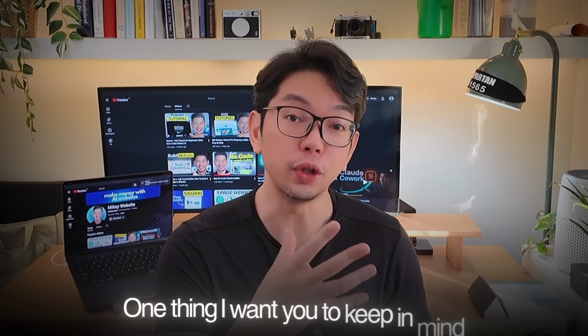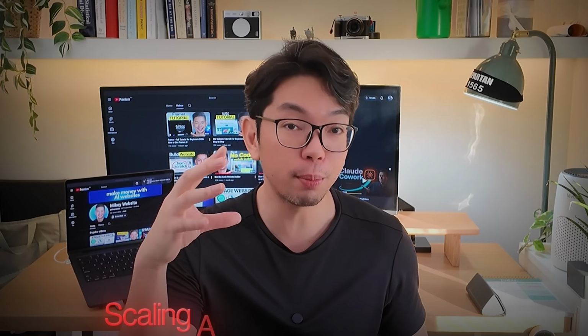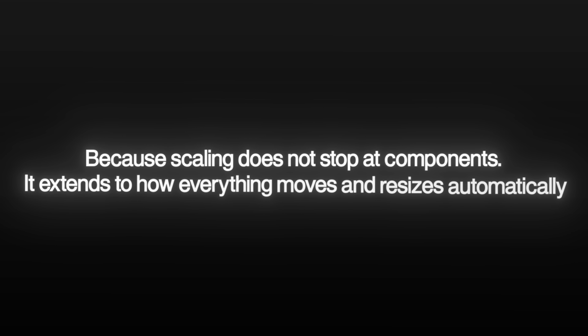Now, one thing I do want you to keep in mind is that if components and variants are not organized properly, scaling a project will be chaotic. So clear naming and structure matter even more as your system grows. And once you understand structure at this level, the next step is making entire layouts behave intelligently. Because scaling does not stop at components, it extends to how everything moves and resizes all automatically.